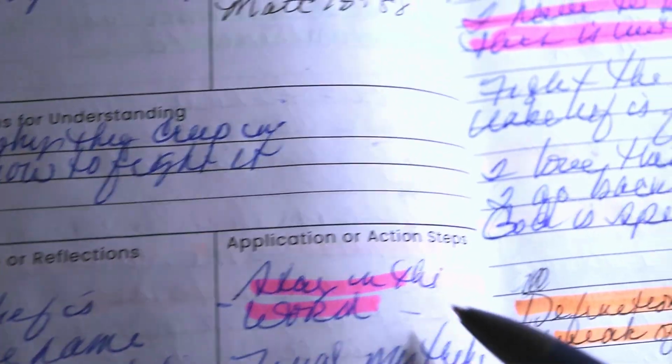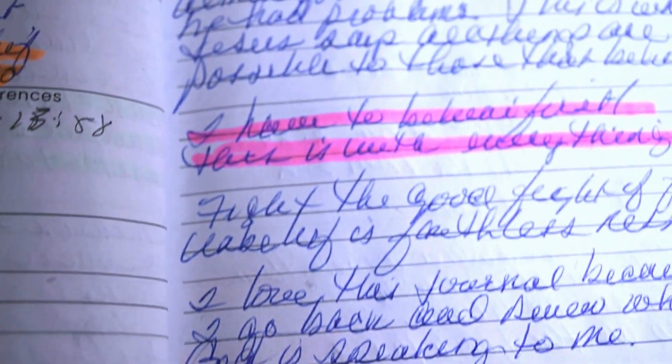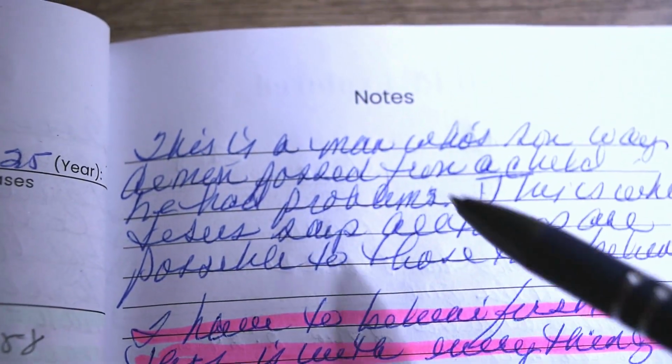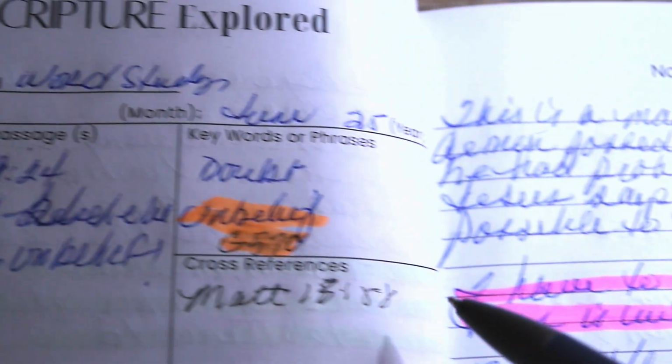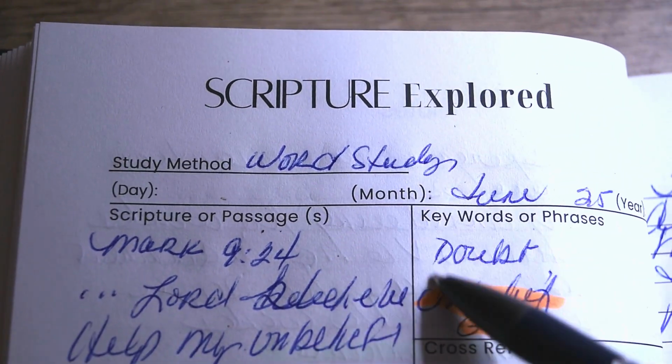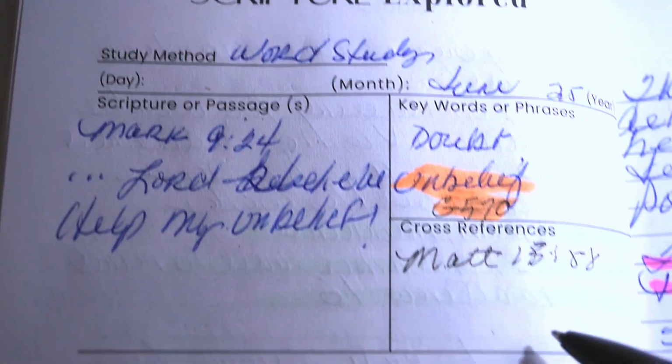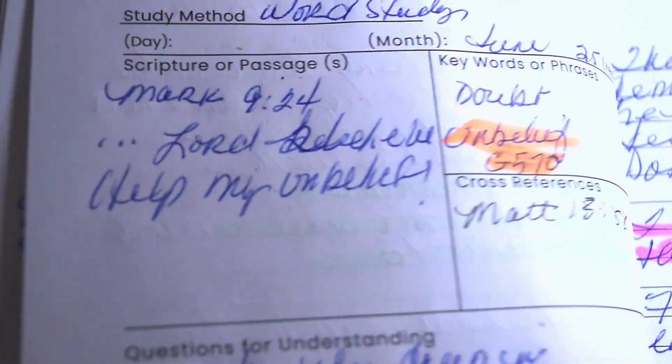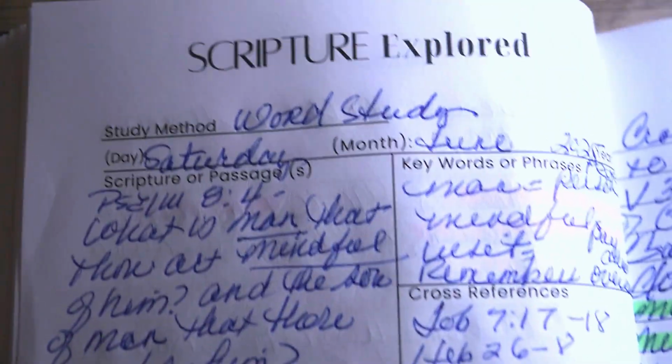Using the Scripture Explored journal, you're going to see the word that you're studying, unbelief, the Strong's number 570, the definition, other verses with the same word, and your personal reflections, which is prayer.